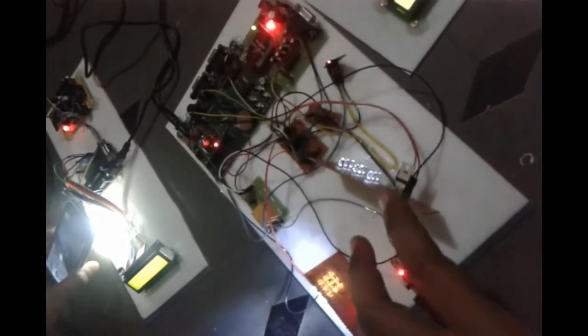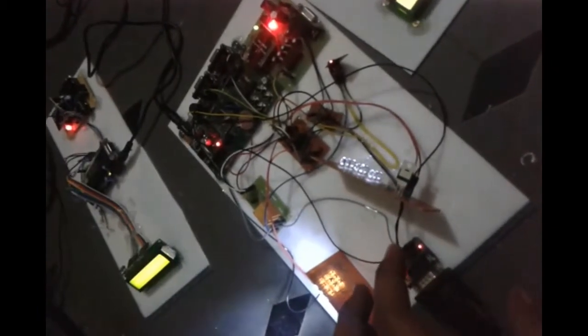Now we can see the LED over here is lighting on. So I'm just applying light on the LDR. I think that is sunlight. So you can see it gets dim. And you can see when I close it, it gets fully brightened.